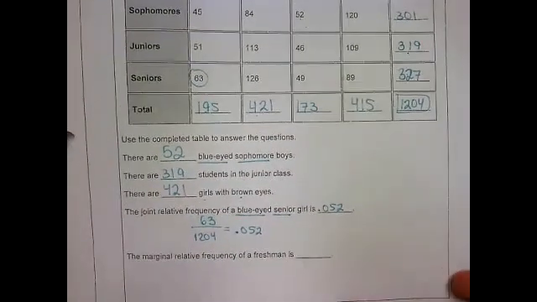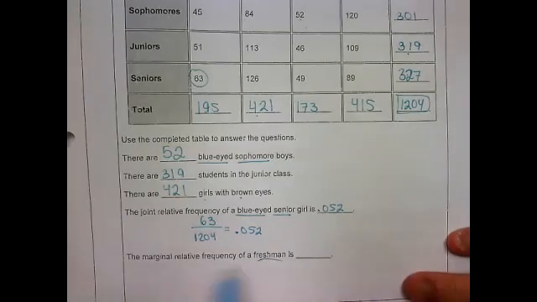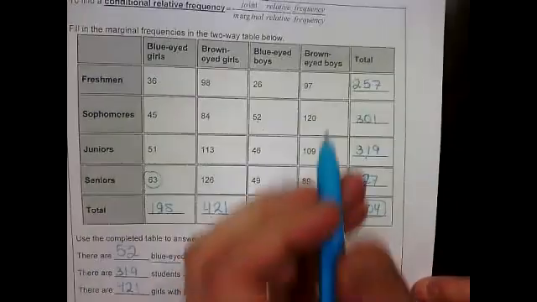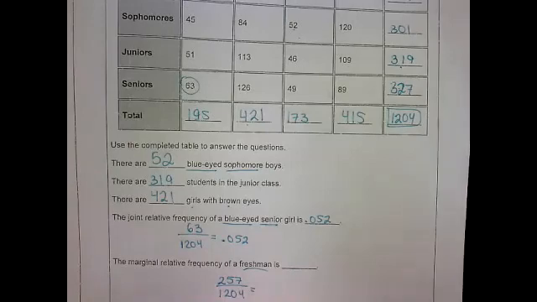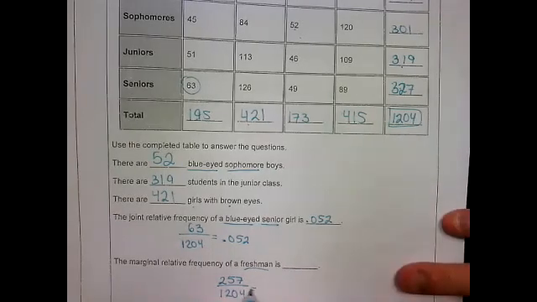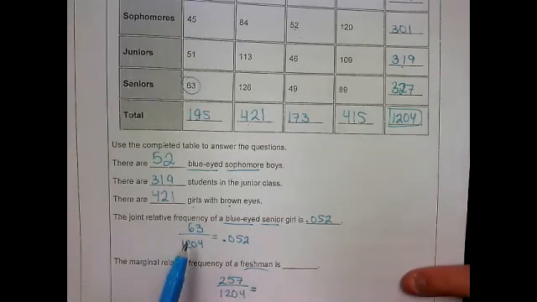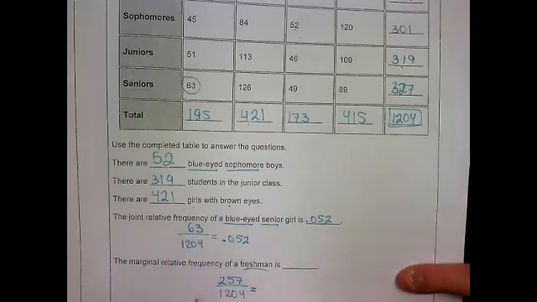The other one is the marginal relative frequency of a freshman. So now we're just looking at the total number of freshmen, which is 257 over 1,204. So what would that be? Oh, 257, that would be 0.213.